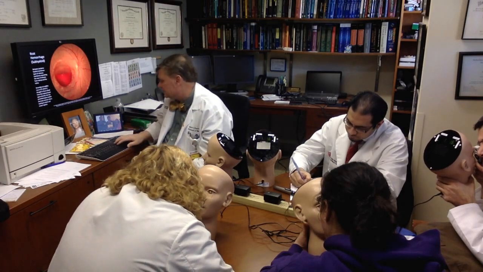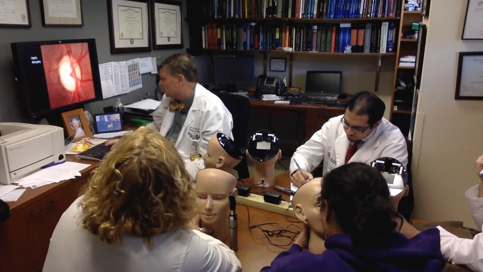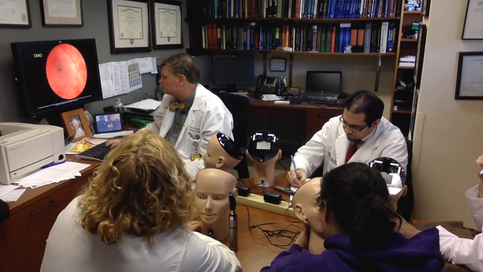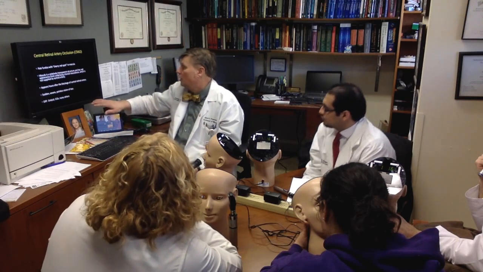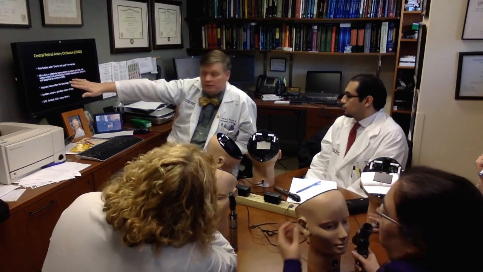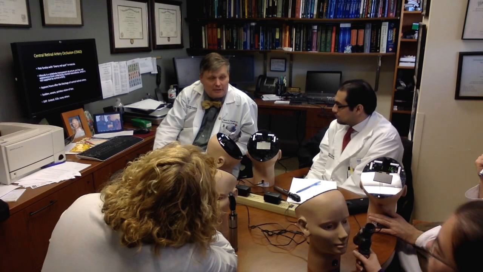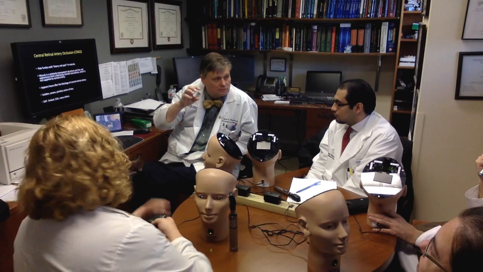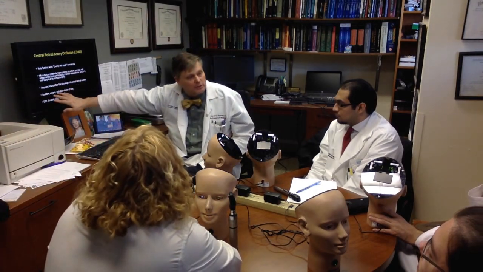So the whole disc gets pale because there's no blood flow coming to it. What you see is a very pale fundus with this cherry red spot in the macula. Why is the macula cherry red? Because it gets its blood supply from behind, from the posterior ciliary arteries. Okay, posterior ciliary arteries. What do you think happens to a person's vision when they block their central retinal artery?